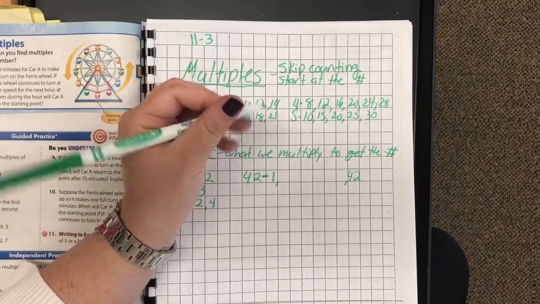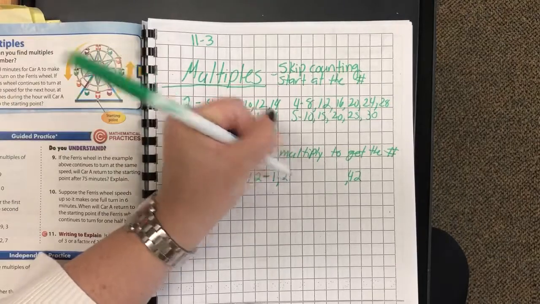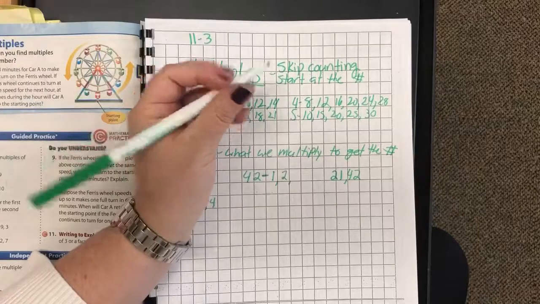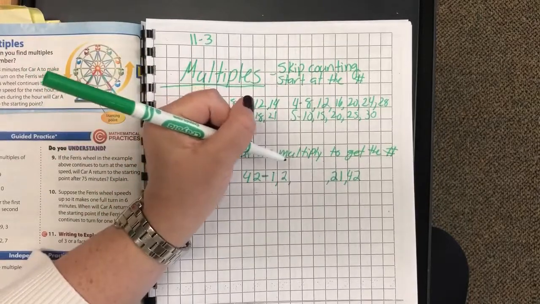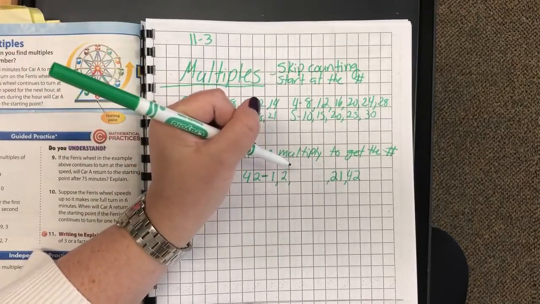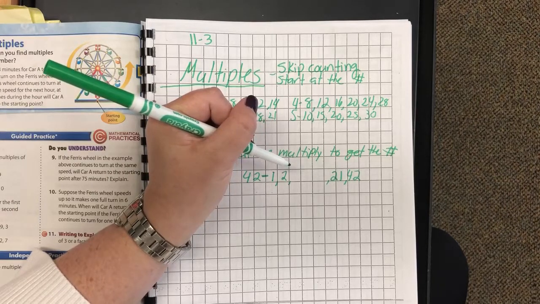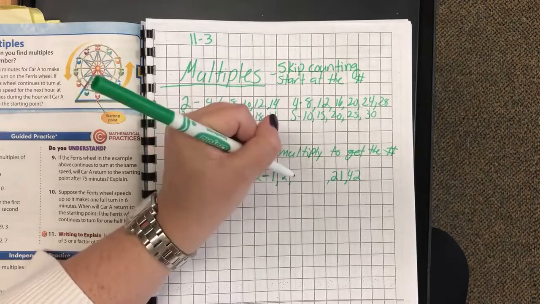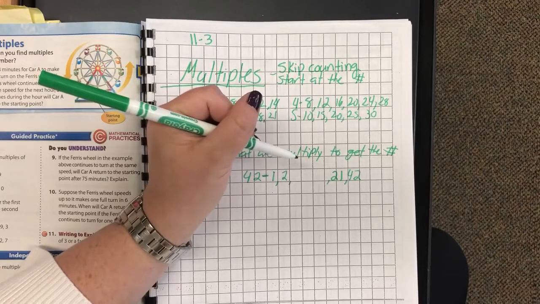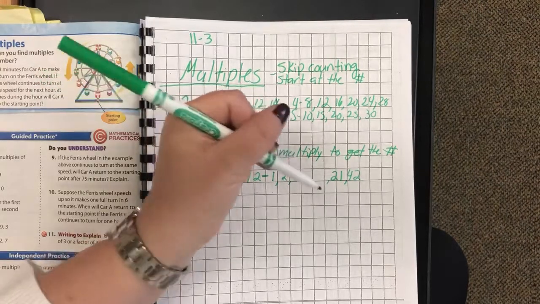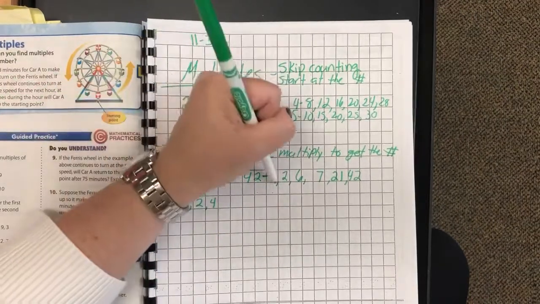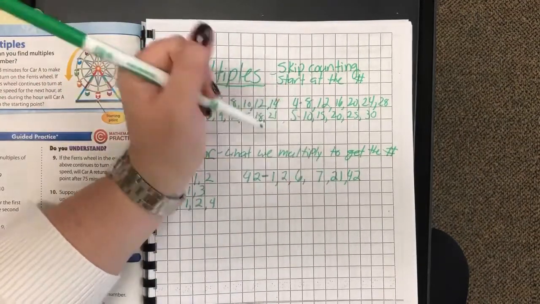42 is even, so I know that 2 will go in. 2 times what? 21. Will 3 go in? No. Will 4 go in? You can look at the number line. No, 4 will not go in. Will 5 go in? No. Will 6 go in? Yes, because 6 times 7, so that means 7 will go in. Well, now I'm done. So here are my factors: 1, 2, 6, 7, 21, 42.